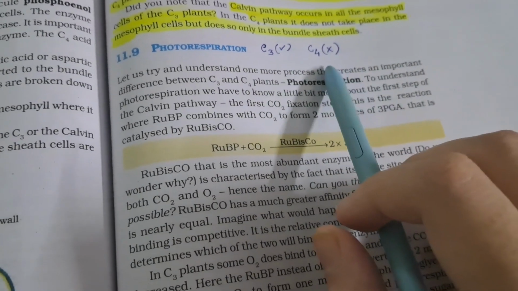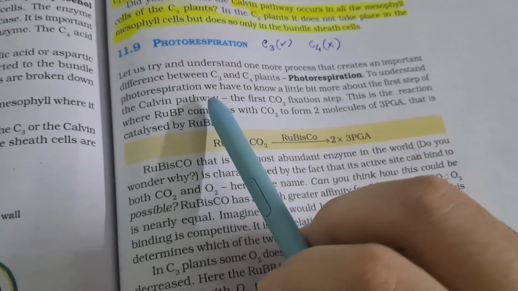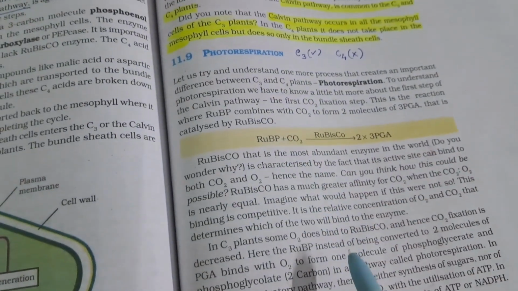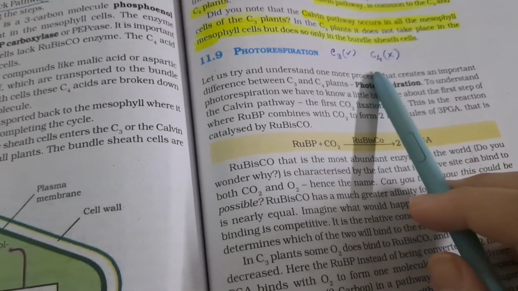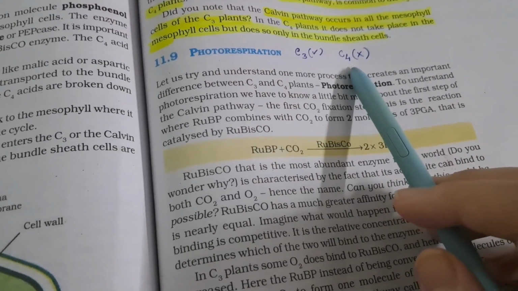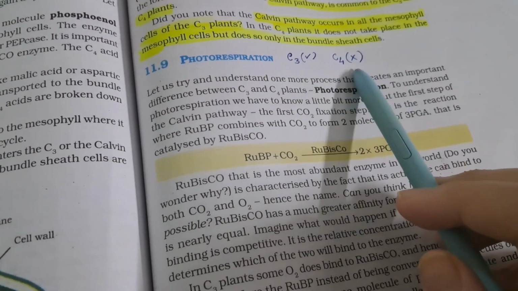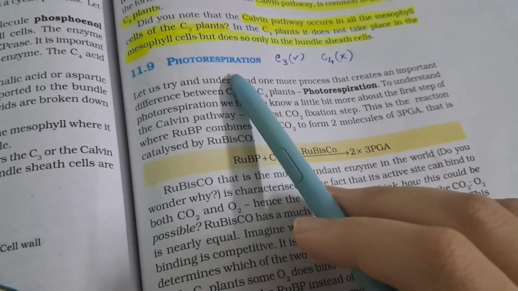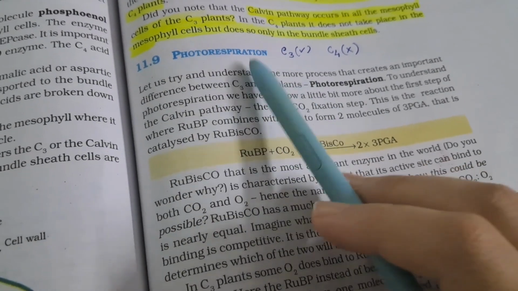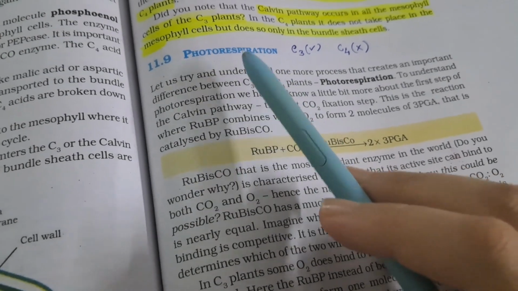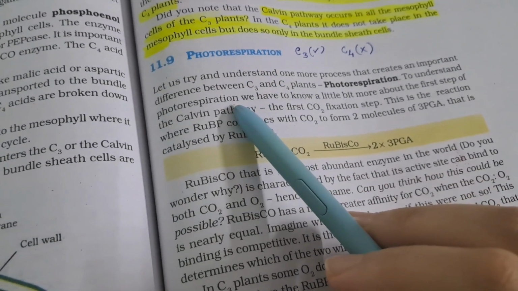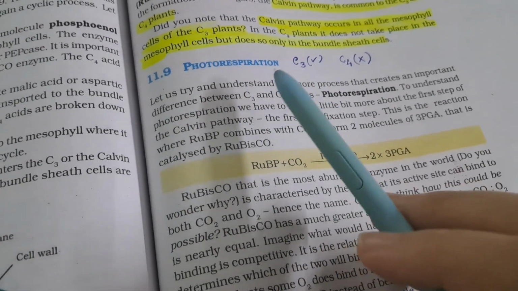Now the reason behind this is what we will come to know here, and most importantly, previously we came to know that C4 plants have a higher productivity. They have a higher productivity because they do not undergo photorespiration. Photorespiration is a wasteful process. Here, instead of production of ATP, utilization of ATP will take part to release carbon CO2.